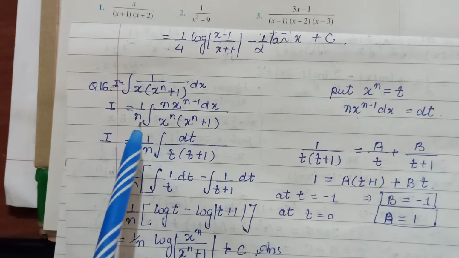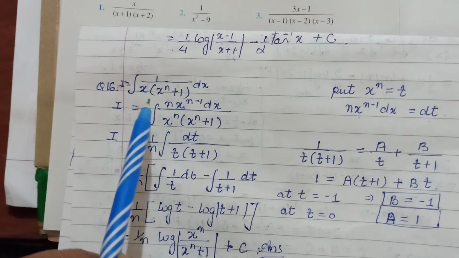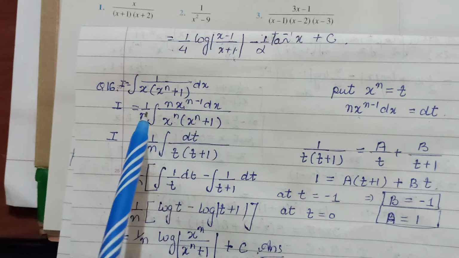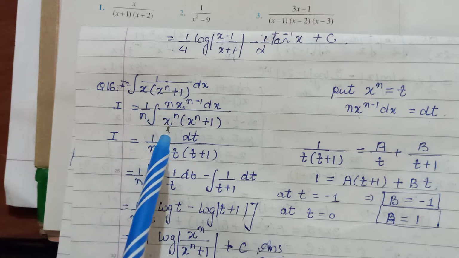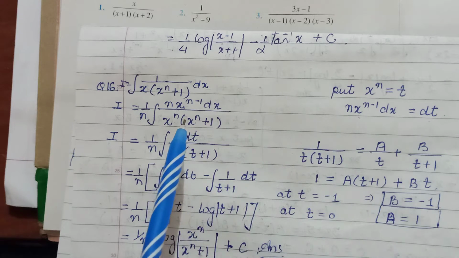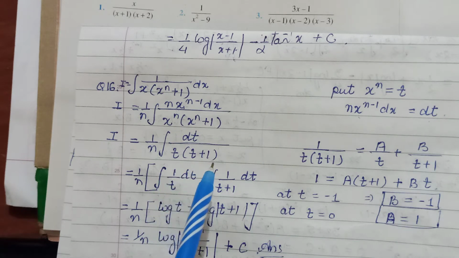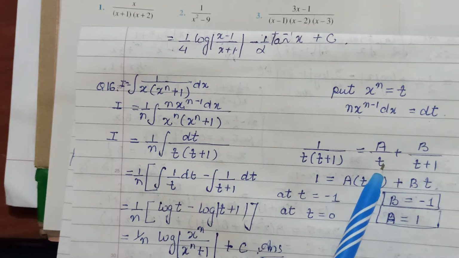So 1 by n constant था, outside integral sign आ गया है, and 1x was already there. X to the power of n minus 1 together will make x to the power of n here now. This x will change to x to the power of n. Now here we see we had said x to the power of n as t. So the factors in the denominator become t and t plus 1. This is now two linear factors in denominator. Now we can split it easily to partial fractions.